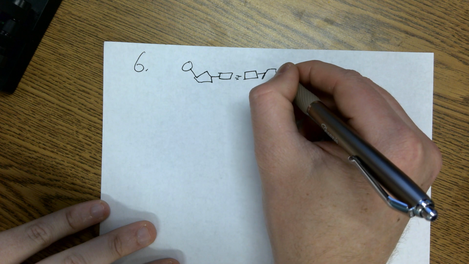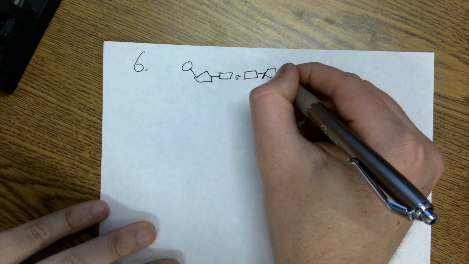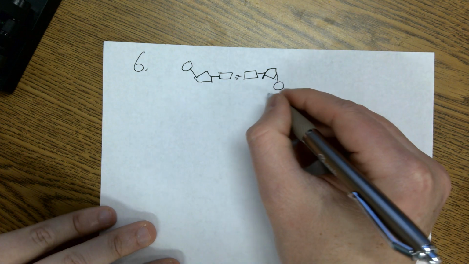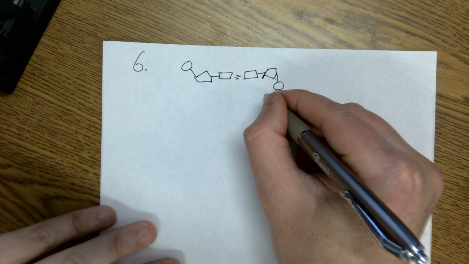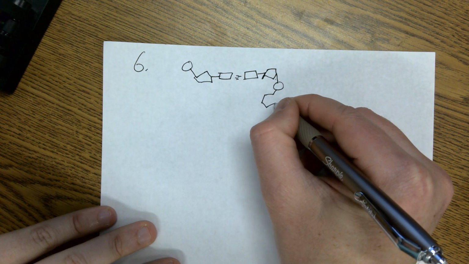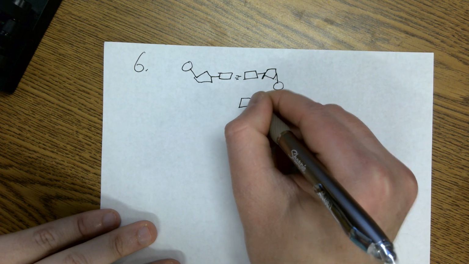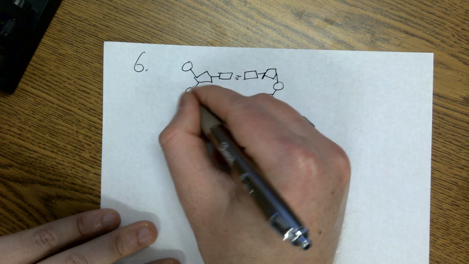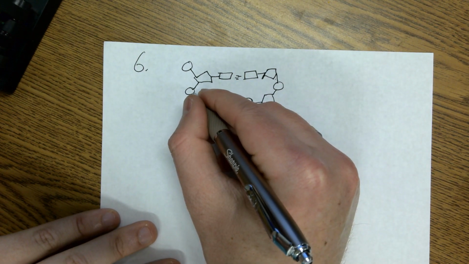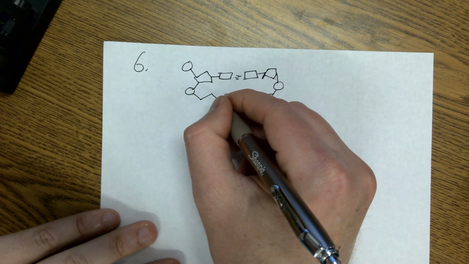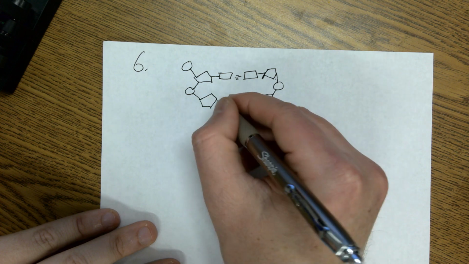That's a really bad upside down pentagon, sorry about that. I'm just going to do 2 for this one because these are a lot harder to draw. There we go.